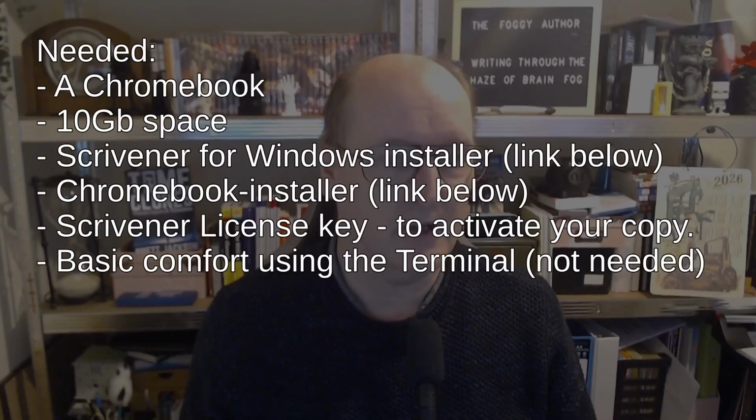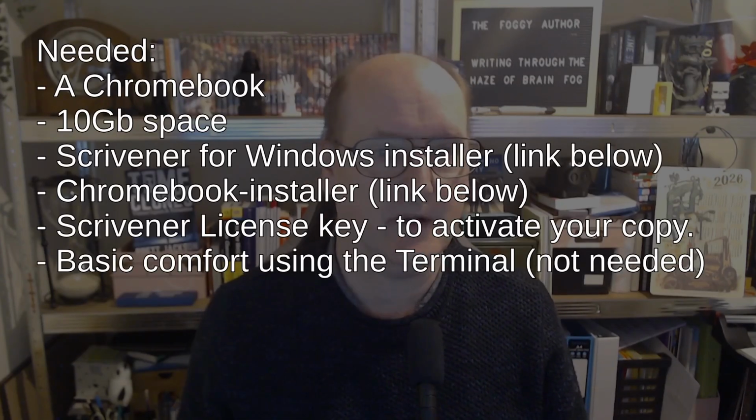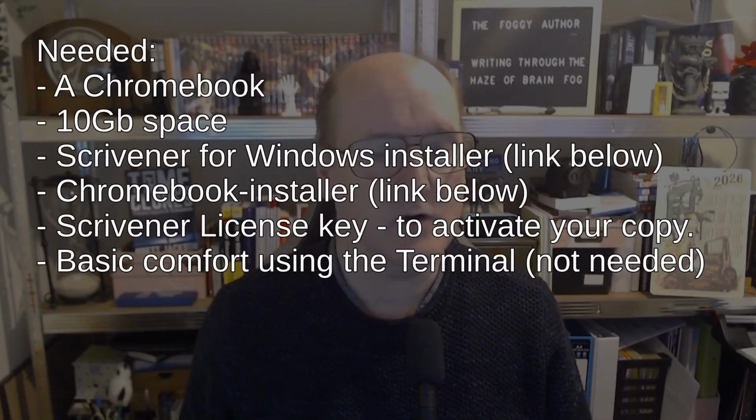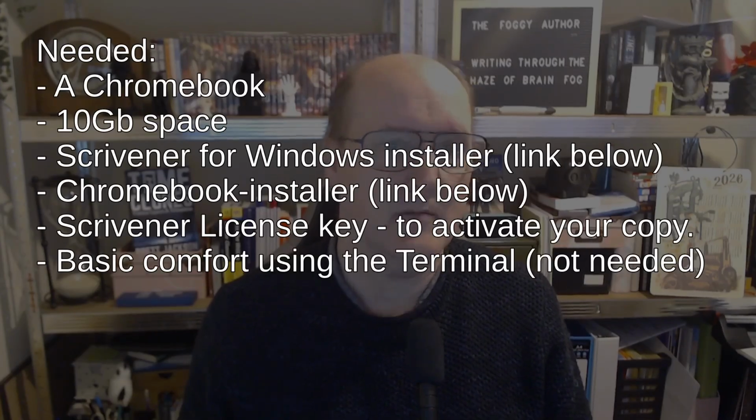Before we start, you'll need a Chromebook, at least 10 gigs of space for Linux storage, which you can reduce later, the Scrivener for Windows installer from the Literature and Latte website, the Chromebook installer that I've created, a Scrivener for Windows license code which is optional for the first 29 days as they offer a nice little testing option, and basic comfort using the terminal, helpful but not necessary as I talk you through it.